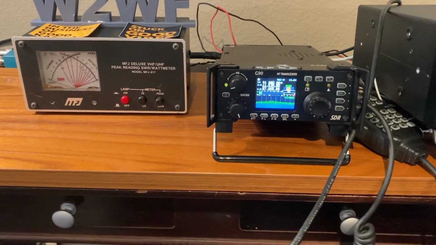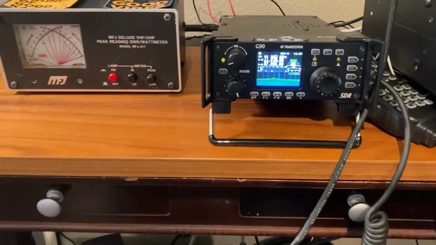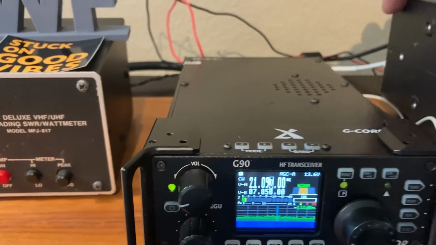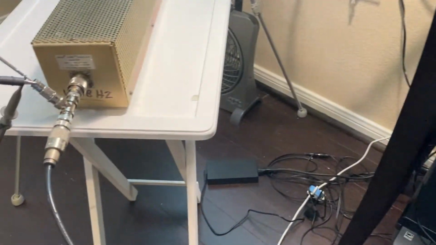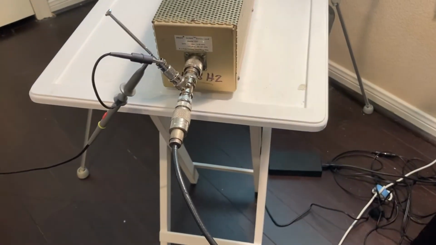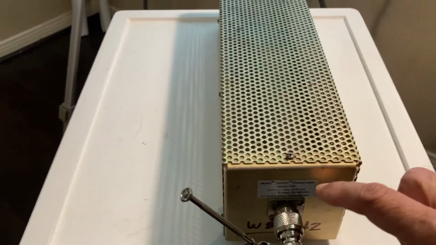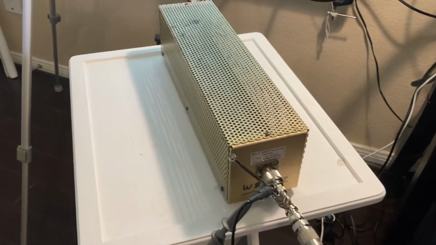Okay, starting over here with the Xiegu G90, we have it right here, and back here we have the output lead coming out, and it's going through this coax cable, which I believe is an RG8X, coming into our dummy load. This dummy load I just got today at a Hamfest, and it's rated up to 1,000 watts.